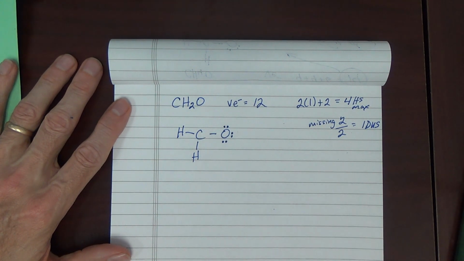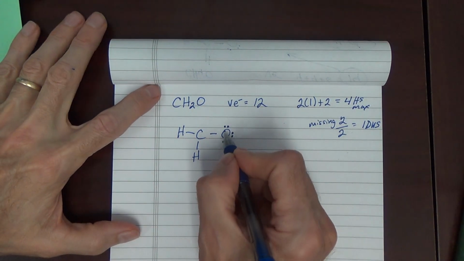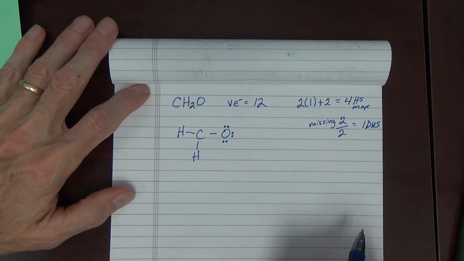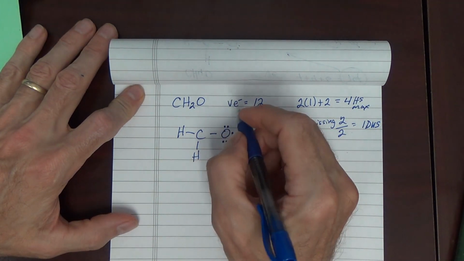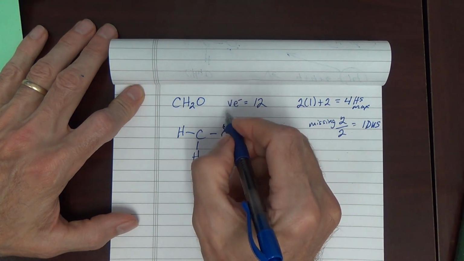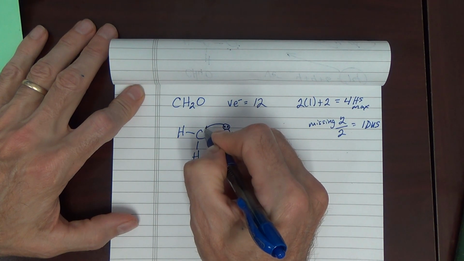But the carbon is not good. At this point, we're going to ask the oxygen to start sharing one of the lone pairs. And what we're going to do here is we're going to take this lone pair, I'm going to circle it, and we're going to move it in here with a mechanism arrow.